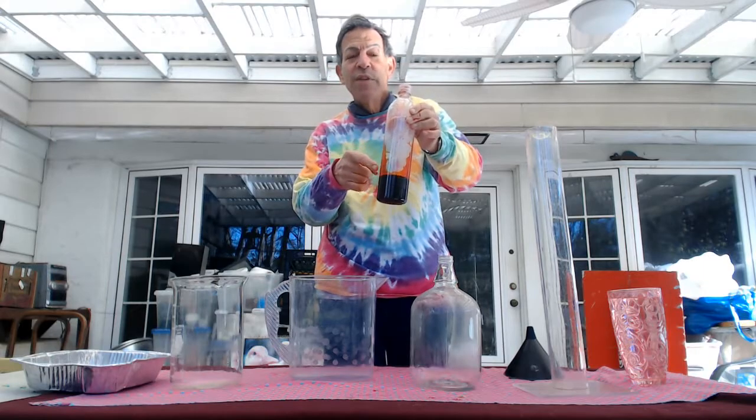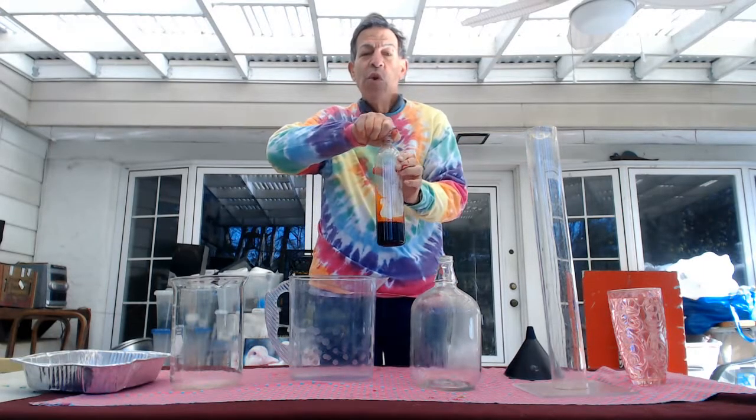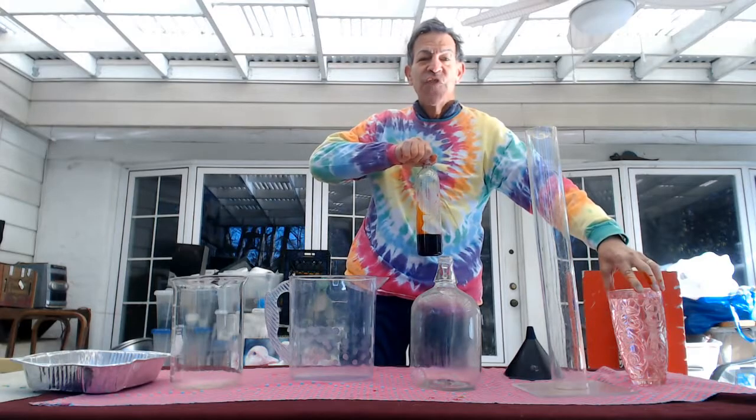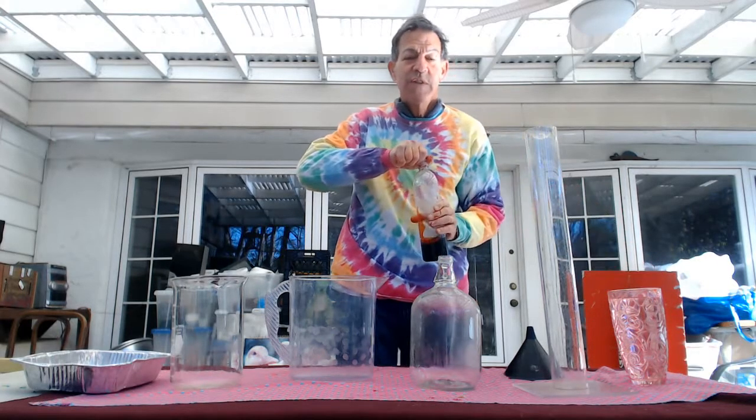Now I'm going to pour some of this red food coloring out of the water bottle into this vase, which is filled with water, which is a liquid, of course. Watch what happens.